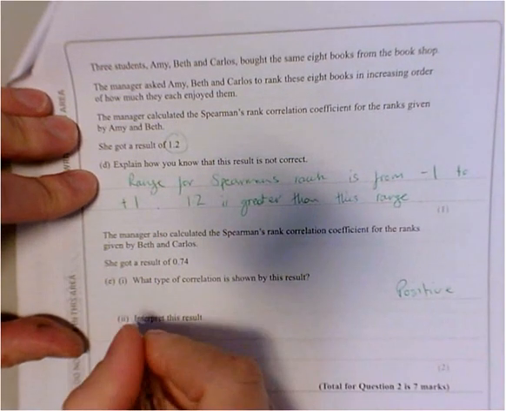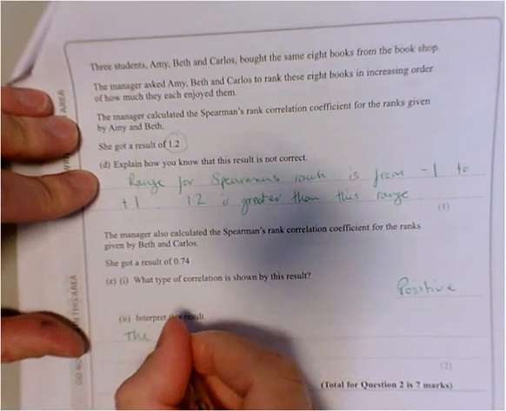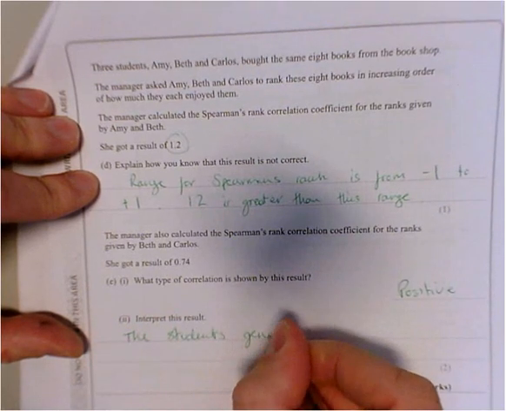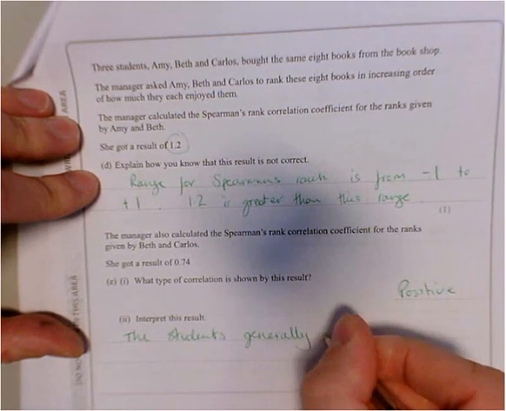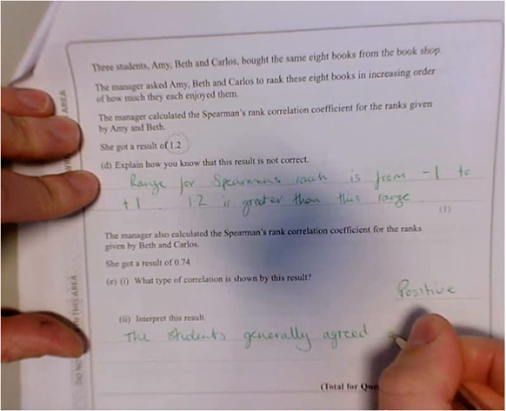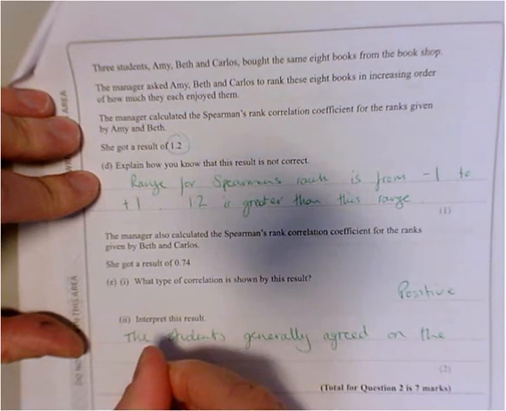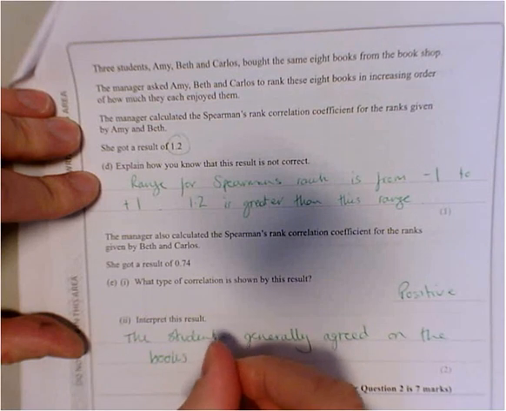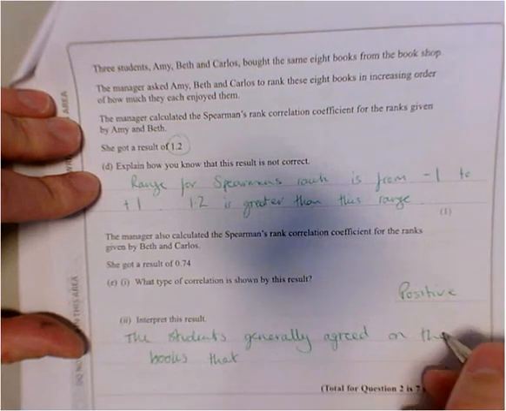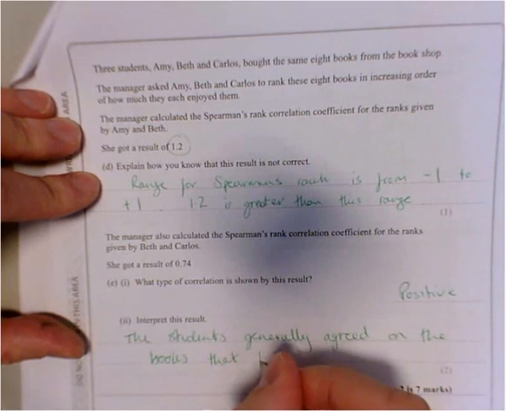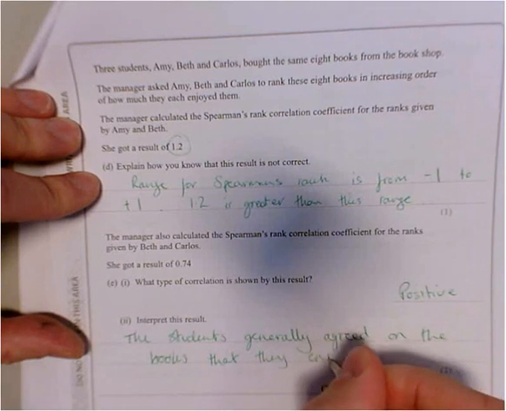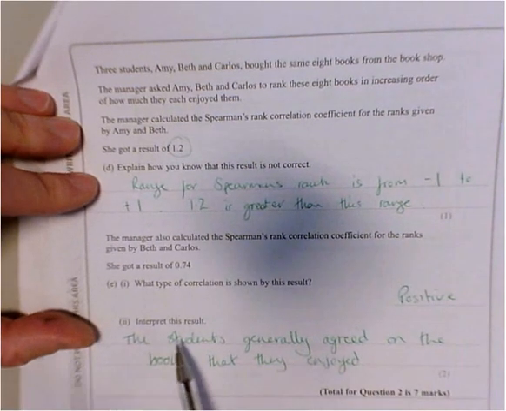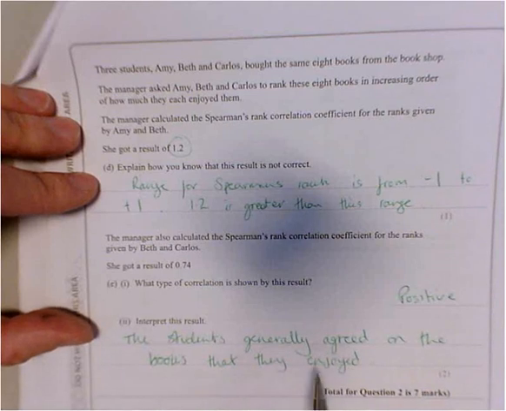Okay, so we could say the students generally agreed on the books that they enjoyed. Maybe it would be better to say the students generally agreed which books they generally enjoyed.